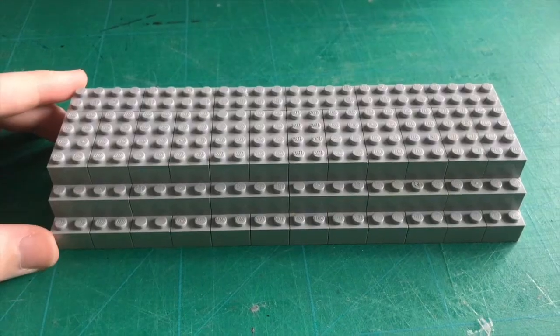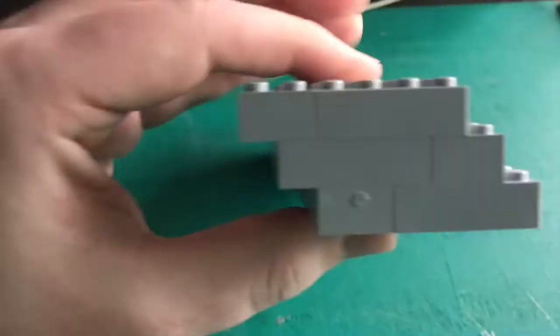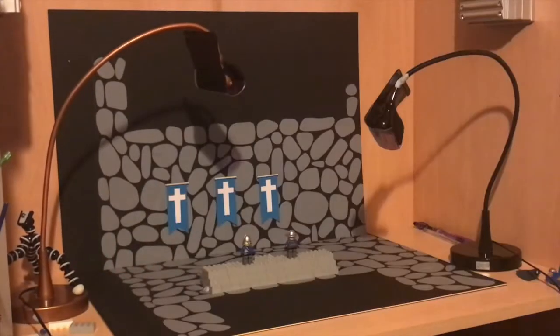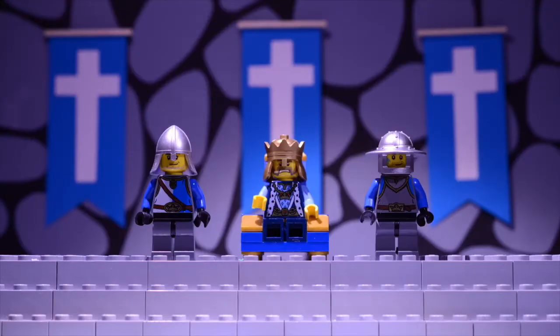The raised stage was simply grey Lego pieced together. Then we added a throne, some guards and a king. Our throne room is ready.